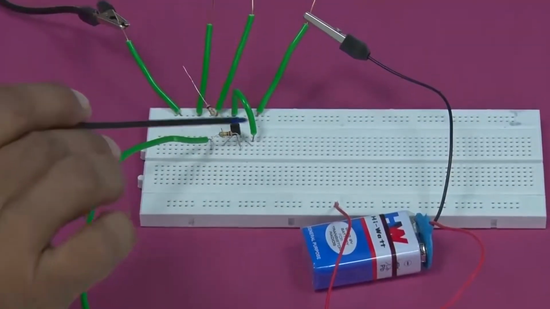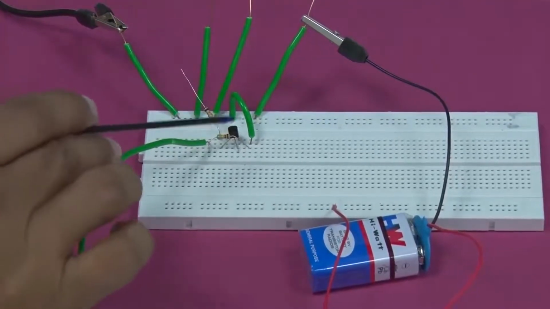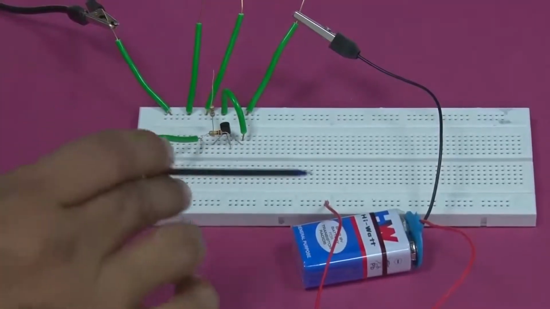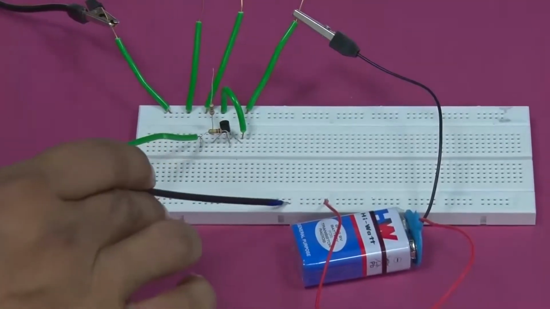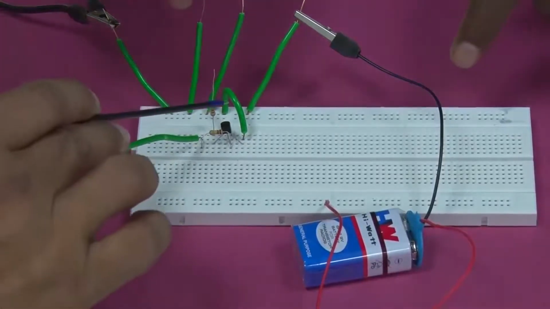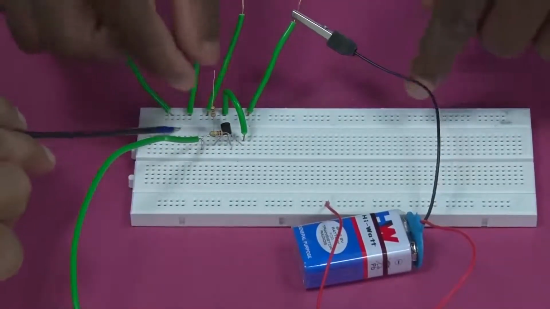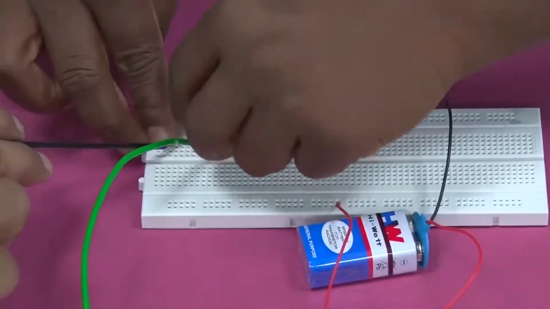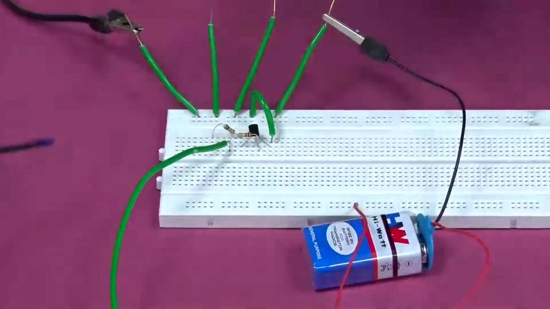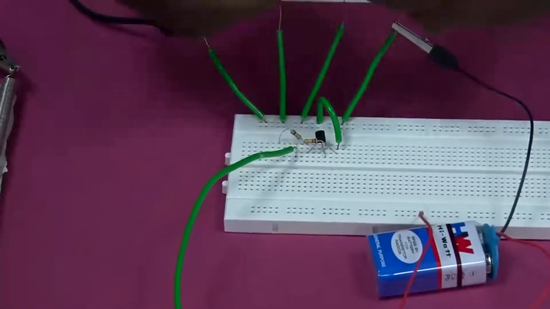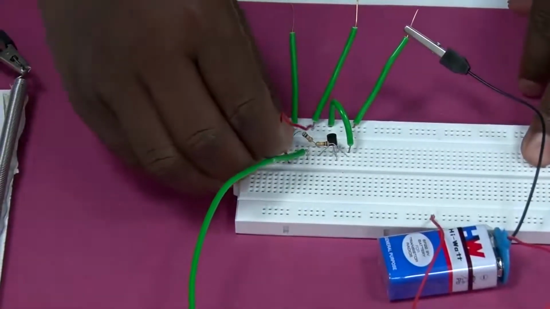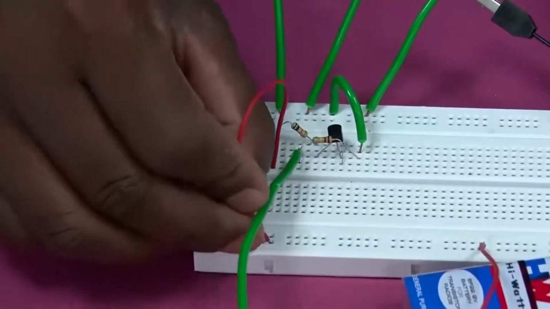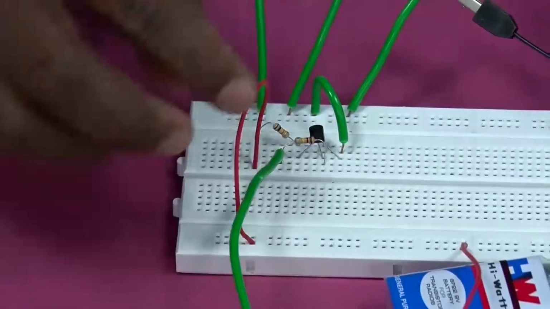Fine. So, the collector has to be connected to the resistance that you have done, and the other part of the resistance should get connected to this line somewhere. You can join it anywhere you like, you can join it here. And then from here, very good.